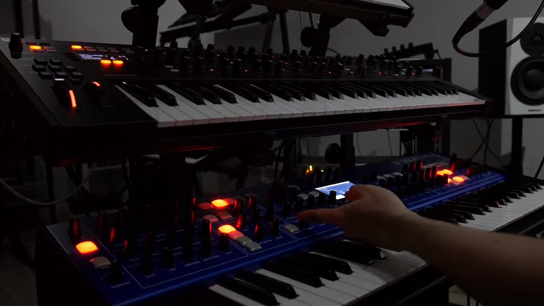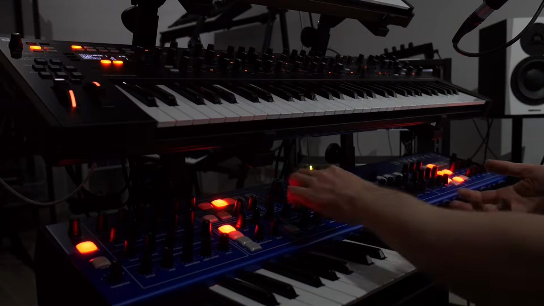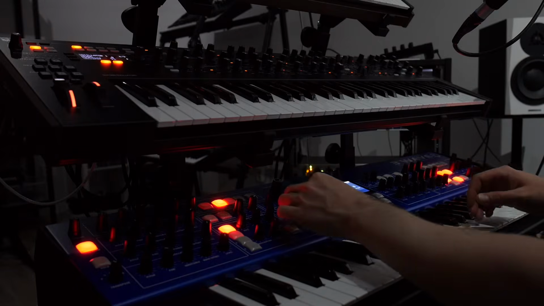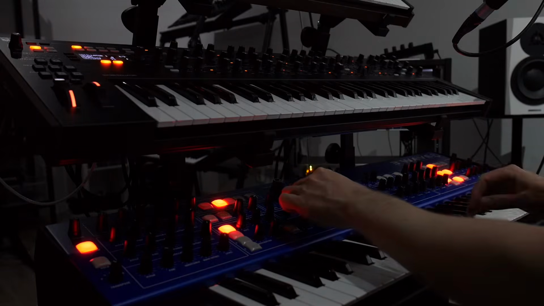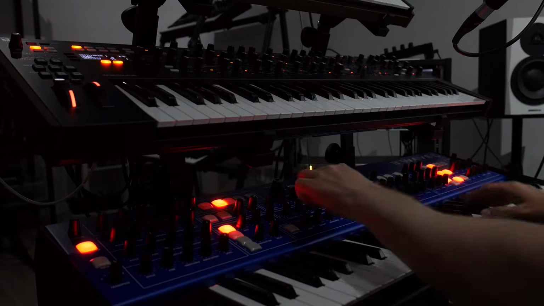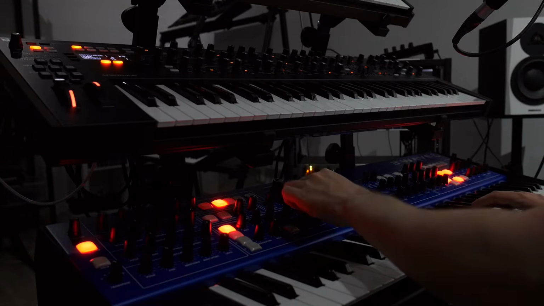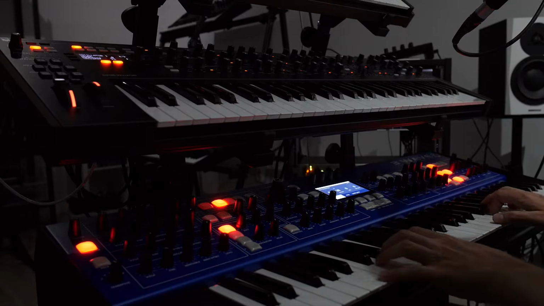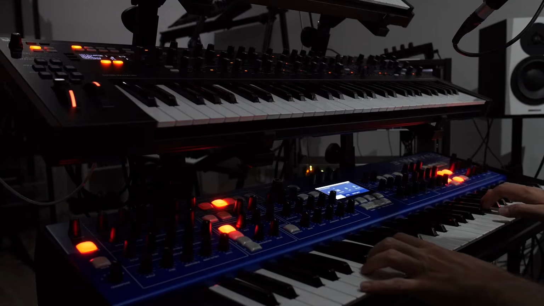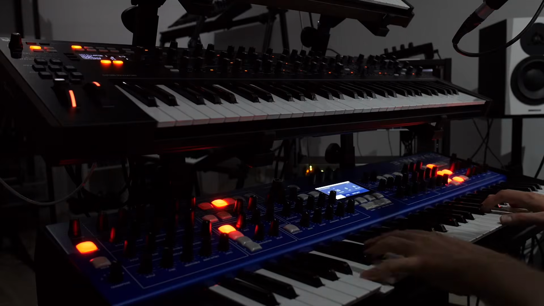Another nice feature, as I've been telling about the third wave, is this second digital filter, which can help to sculpt a bit of high frequencies away, like this. That comes in handy sometimes.